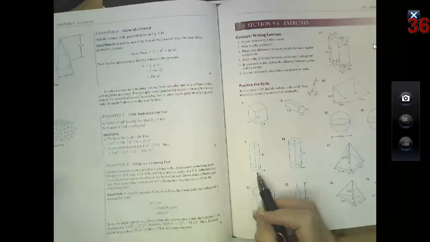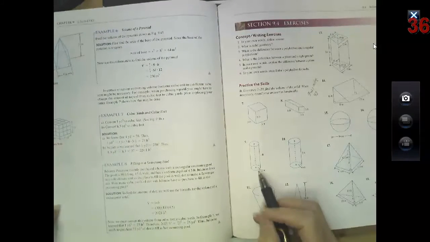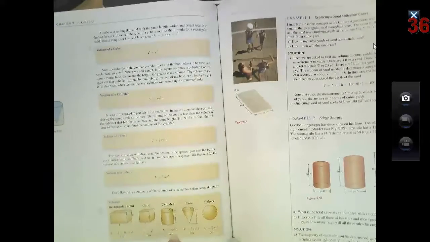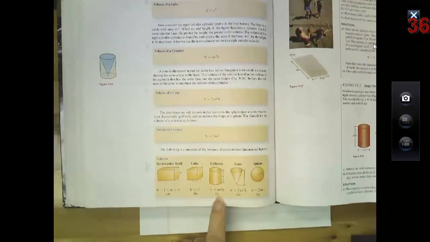Okay, so if you do number 9, okay, find the volume of this. This is a cylinder, so you have to go back and find the formula on this page over here, 508, for the volume of a cylinder.